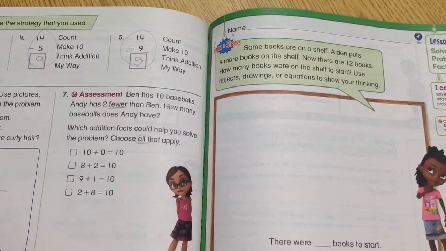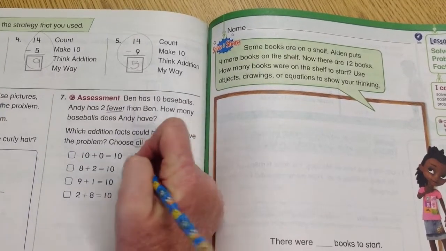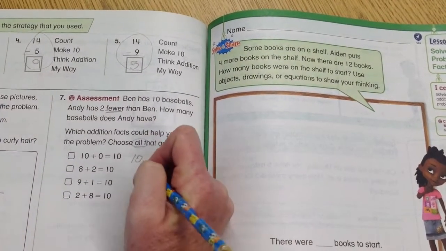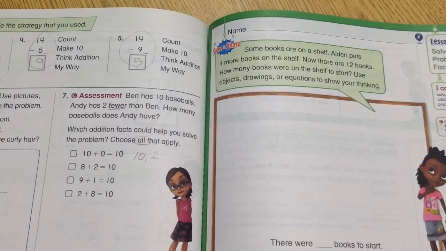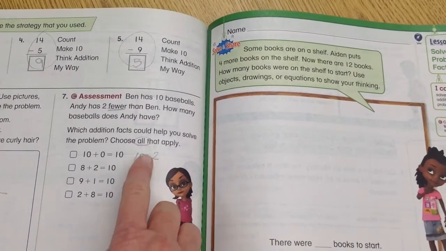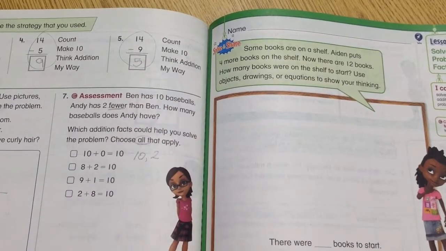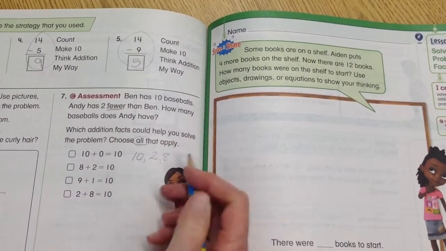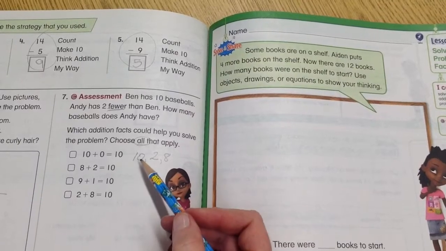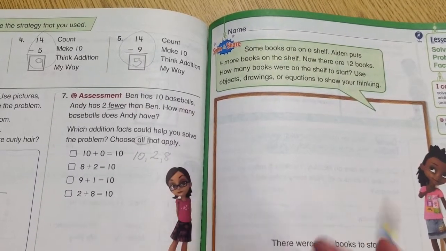Fewer means he has a smaller number. So 10, then 2, and what would be 2 less than 10? Well, let's count backwards. 10, 9, 8. What is our smaller number? 8. So our fact family uses the numbers 10, 2, and 8.